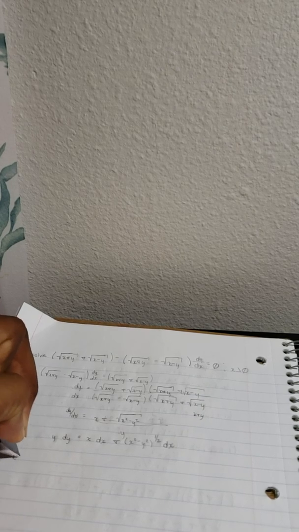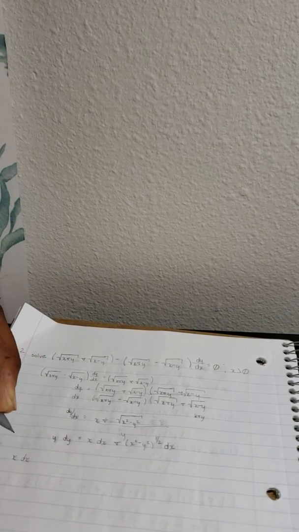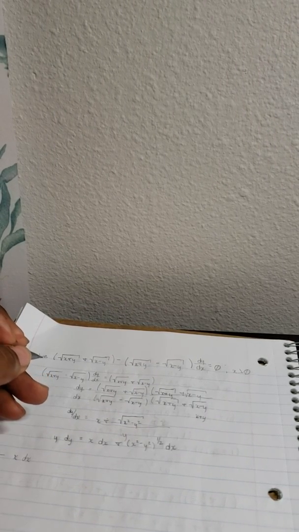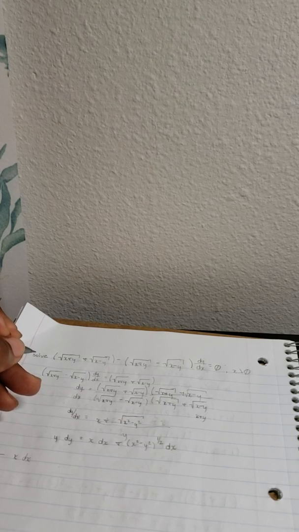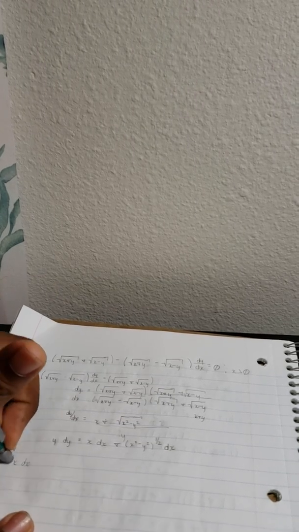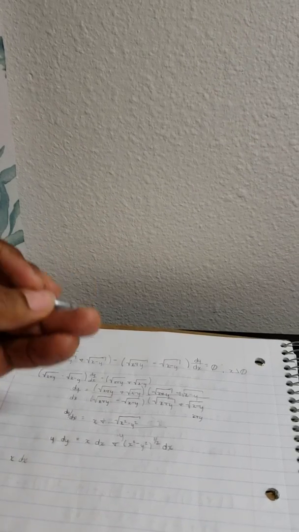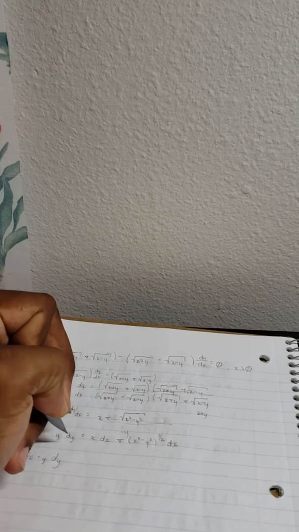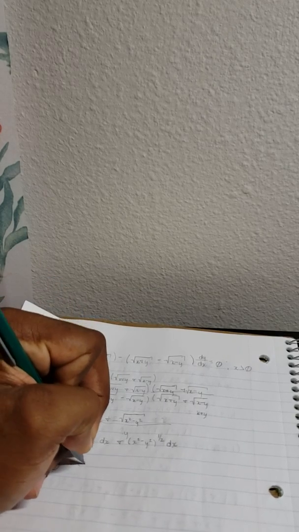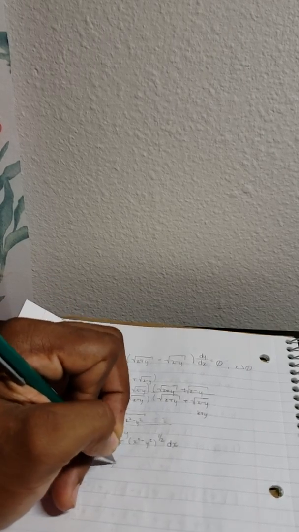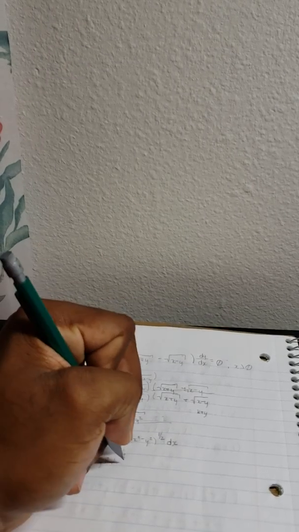So I have y dy minus x dx. No, I had it right the first time. I wanted to keep the x positive. I'm sorry. So I have x dx minus y dy plus (x² − y²)^(1/2), which is the same thing as the square root, dx, is equal to 0.